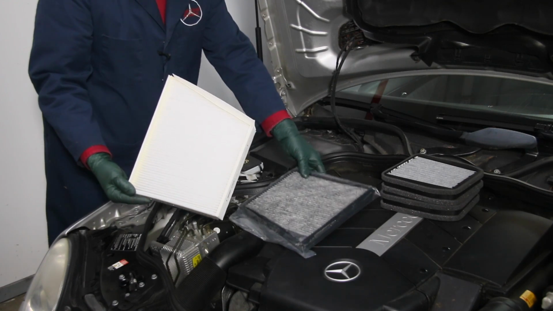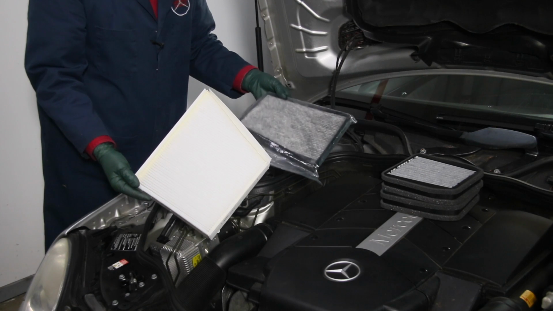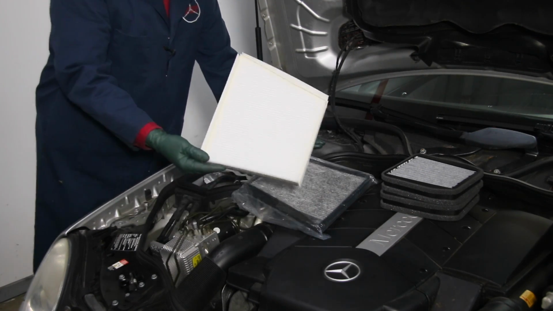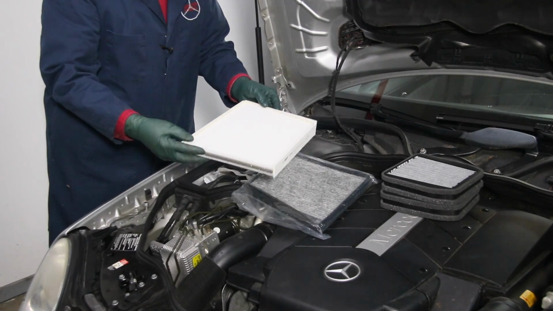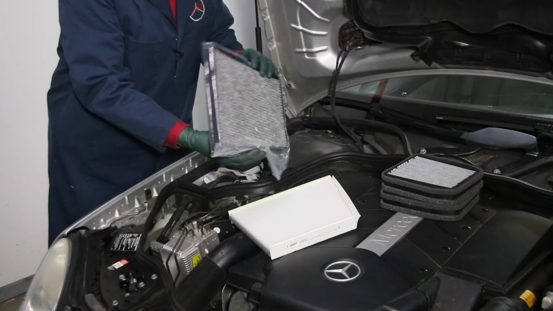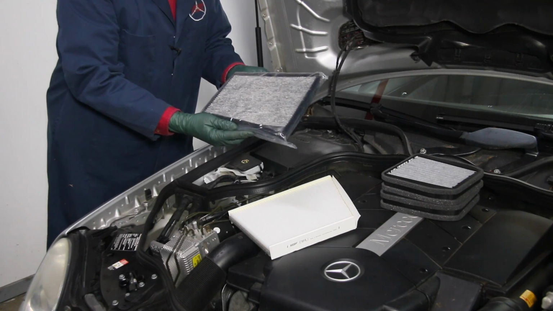But if you go to order a filter, you're going to find out there's two different types you can buy that go in this black box right here. Notice this is a white paper filter. This is called a pollen filter, and you'll notice here that this is a gray filter and it has some charcoal in it. So this is referred to as the combination filter.